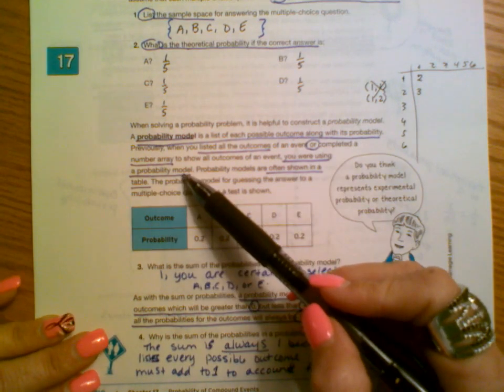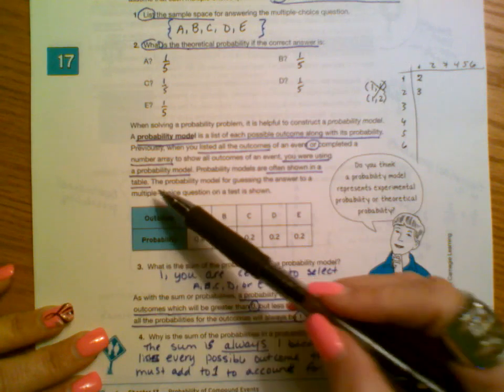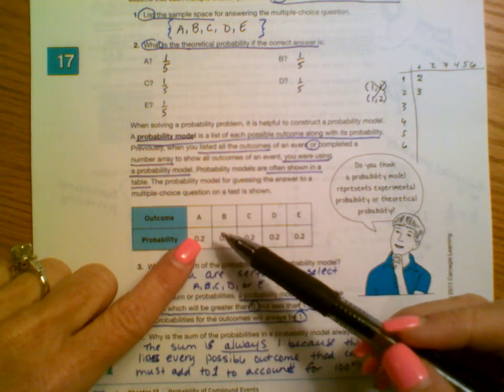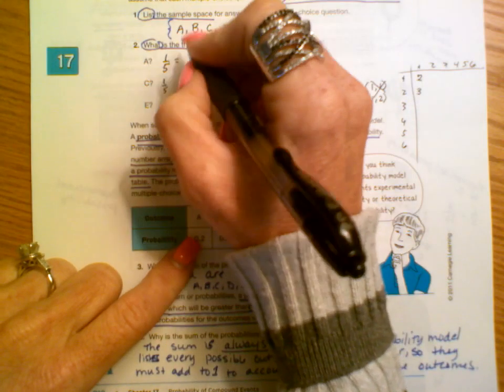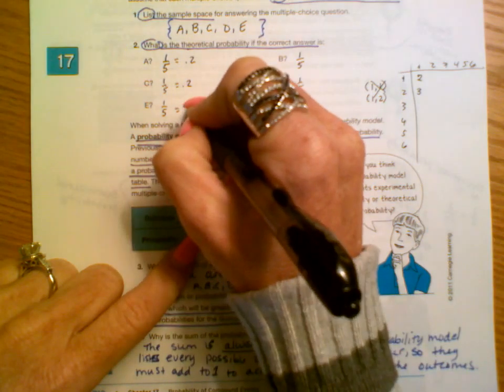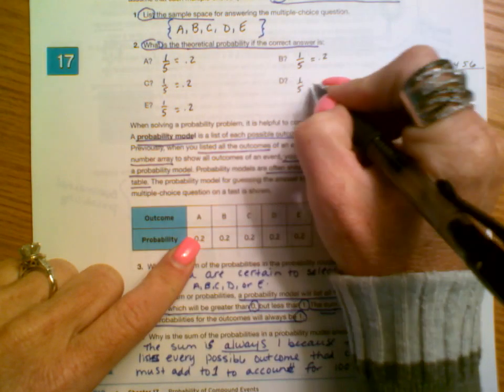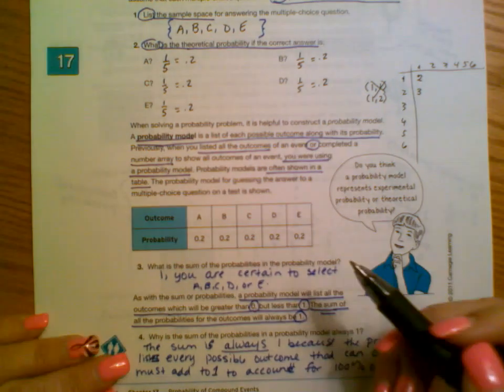We were using probability models. Probability models are often shown in a table. So here they took the same data we have up here. If we changed all these to decimals, all of these equal 0.2, or 2/10. So they just wrote it out using the fractions.